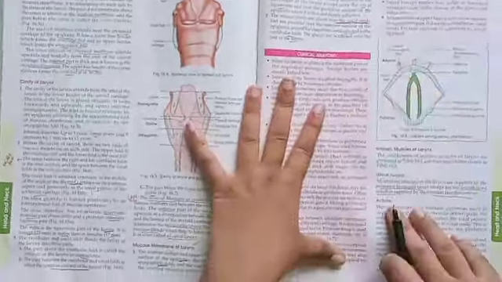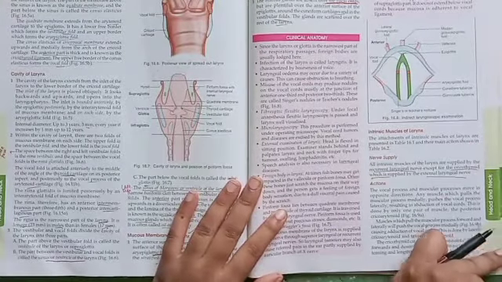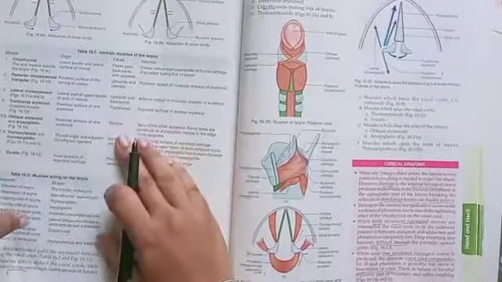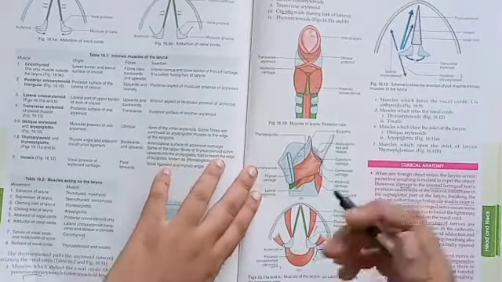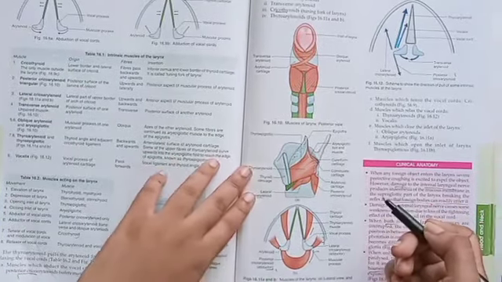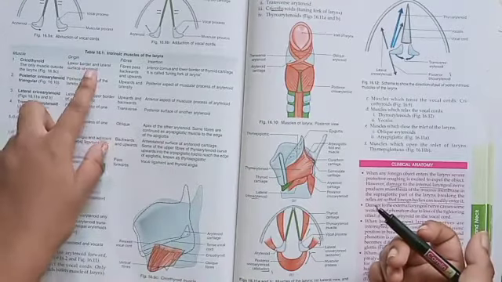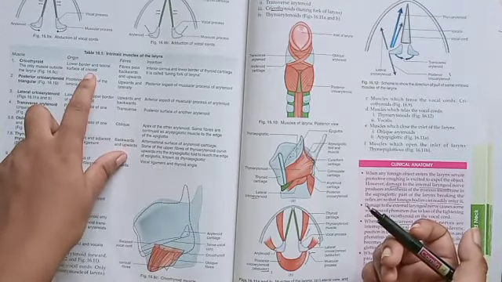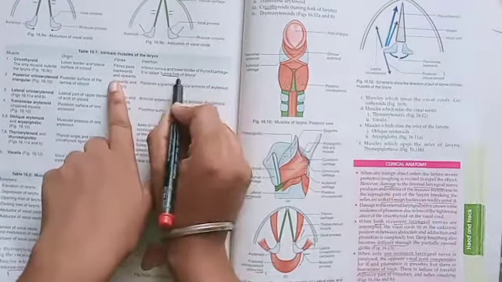Now we go towards the intrinsic muscles of the larynx. We discussed them before, but here we discuss them with a diagram. In this chart, the cricothyroid muscle is present between the cricoid and thyroid. It originates from the lower border and lateral surface of the cricoid and inserts at the lower border of the thyroid cartilage. It forms the tuning fork of the larynx.